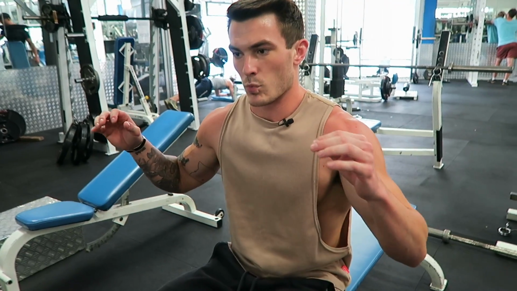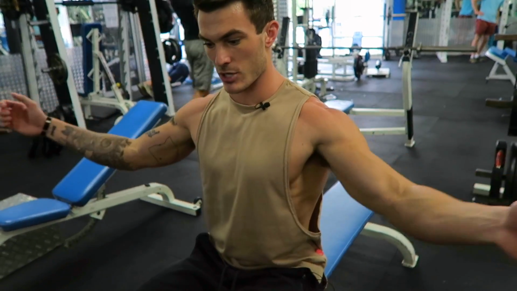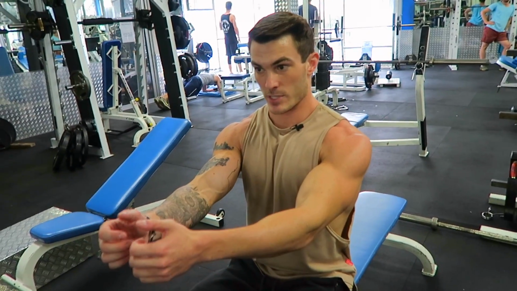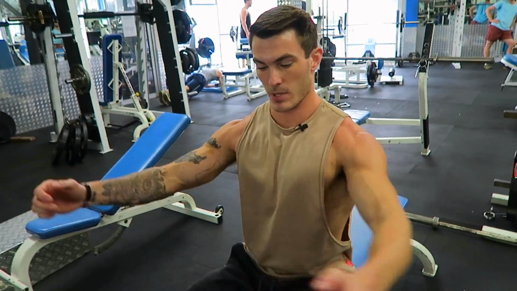So when you're trying to work your chest muscle, you have to understand that the chest muscle is activated by arm adduction, which is when you're bringing your elbows in towards the center line of your body. That would be your concentric phase, but then your eccentric is on the way back down, which is going to be abduction, which is with your elbows coming back out.